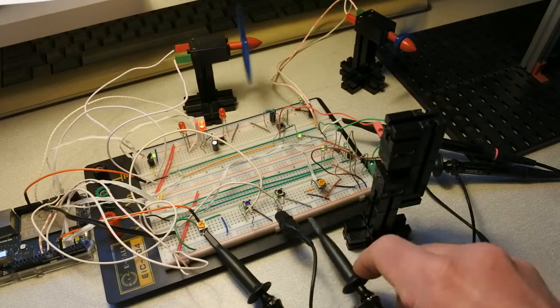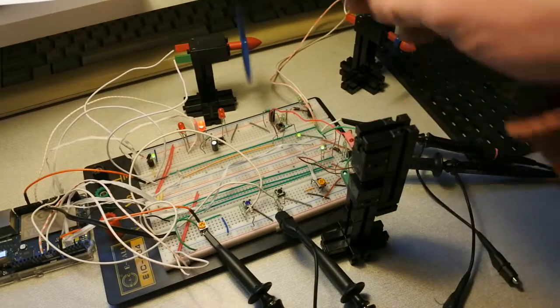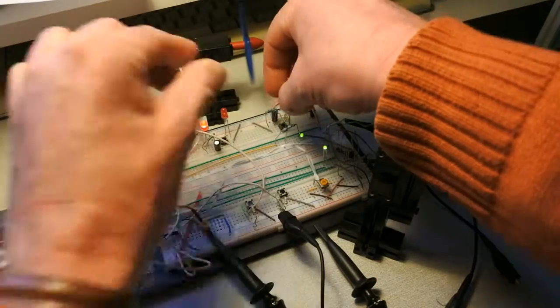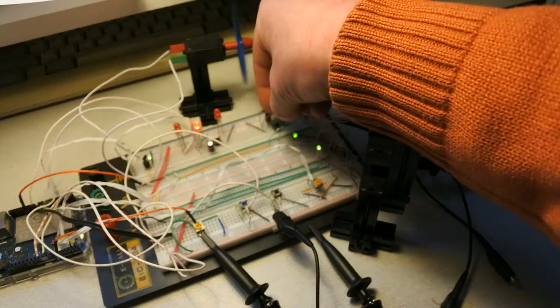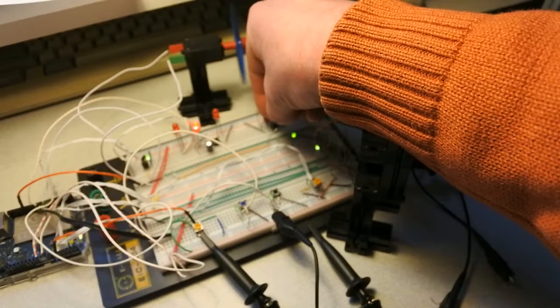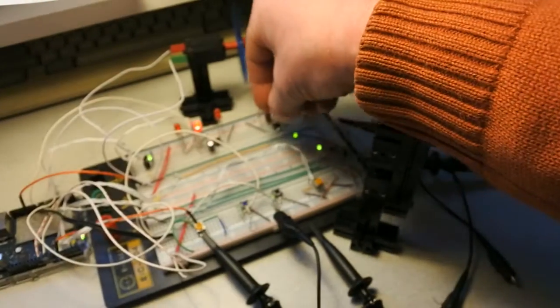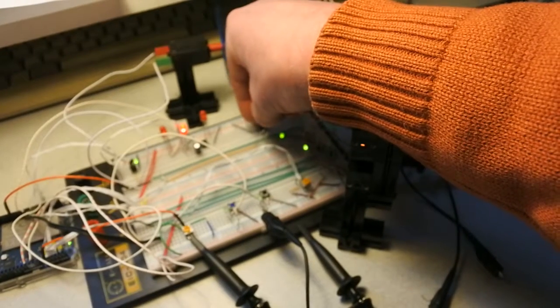And as a last thing, let me try to wire this up. And it's too bad it's twisted wire.